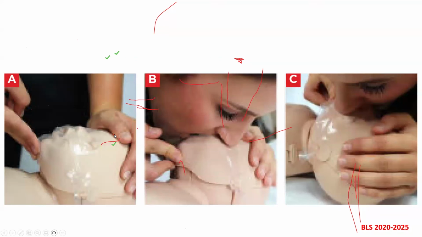So this is typically available here in the United States. You usually use a polythene paper with a hole in the middle that you then seal, and give a breath over 1 second and look for the chest to rise.